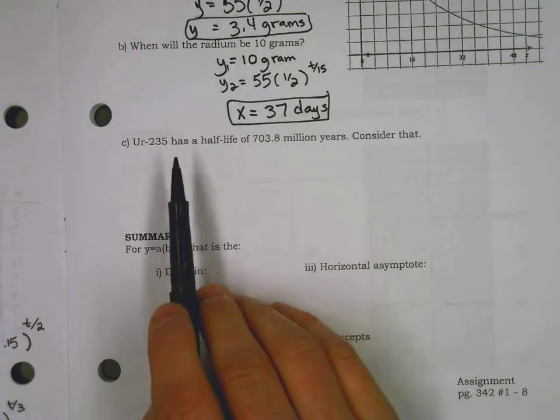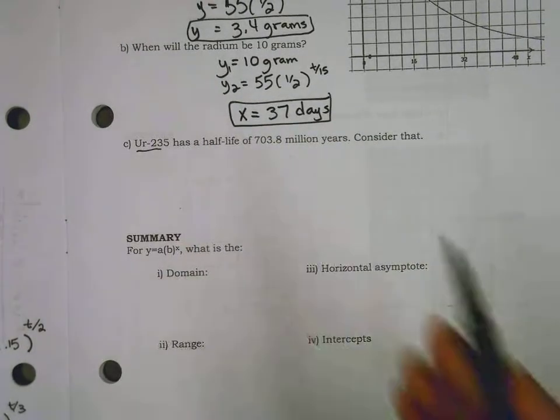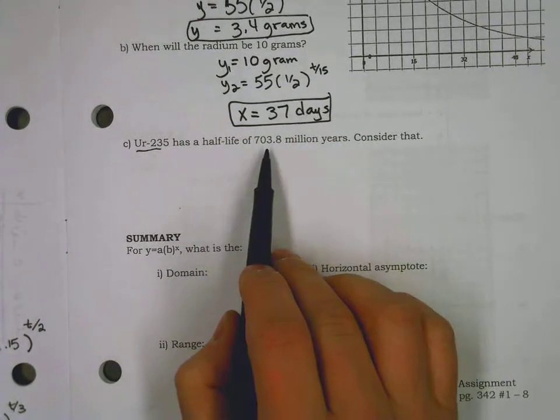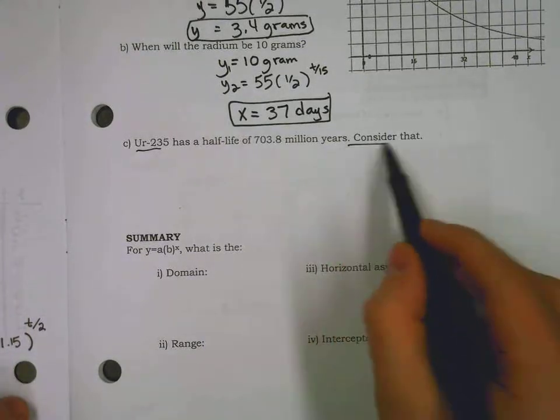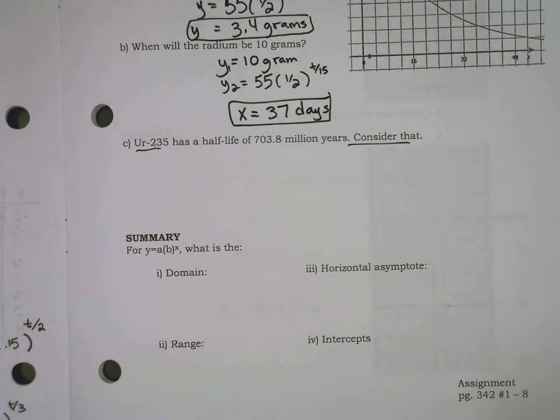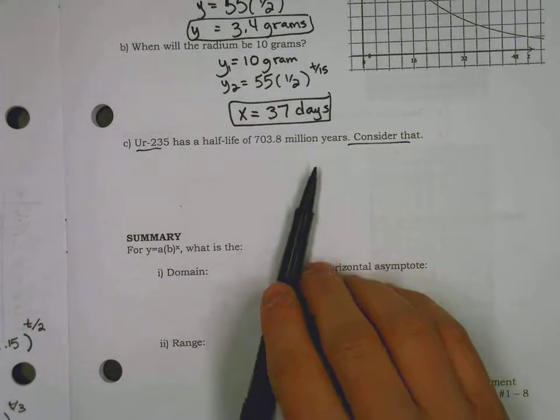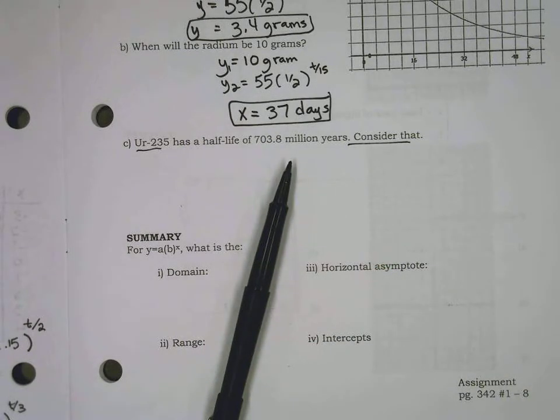And lastly, uranium-235 is an enriched uranium that has a half-life of 703.8 million years. Just considering that, this isn't a wild time for something to break down. Half of it to vanish takes 700 million years.